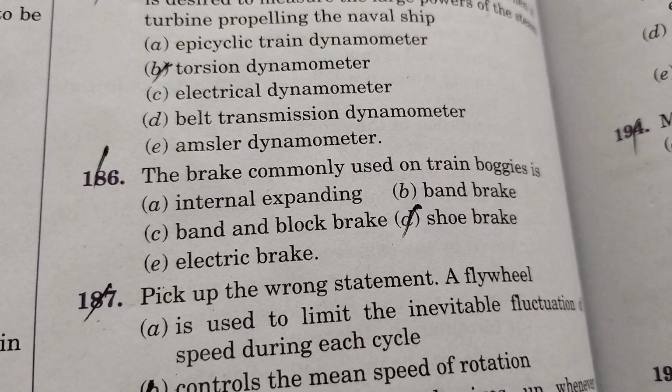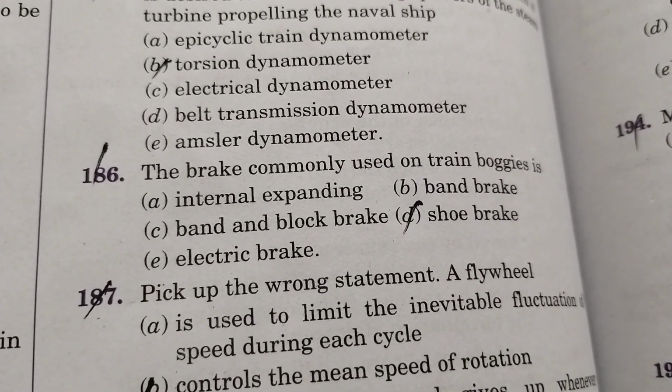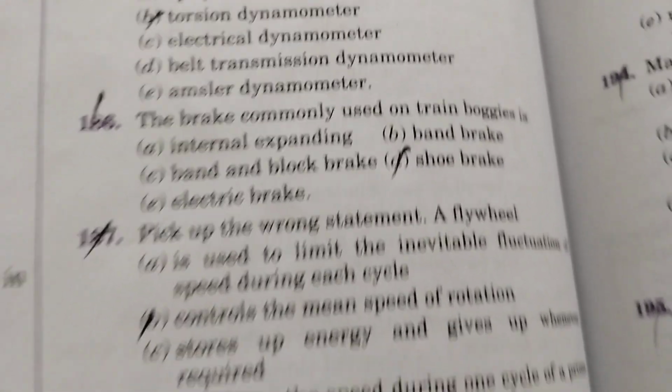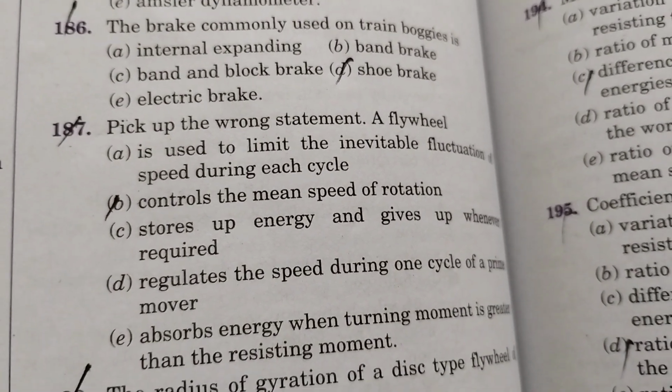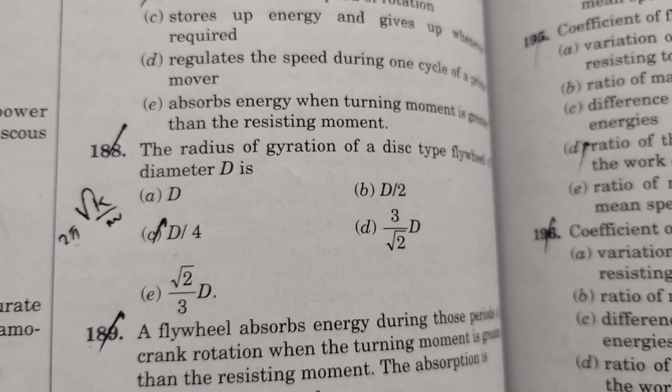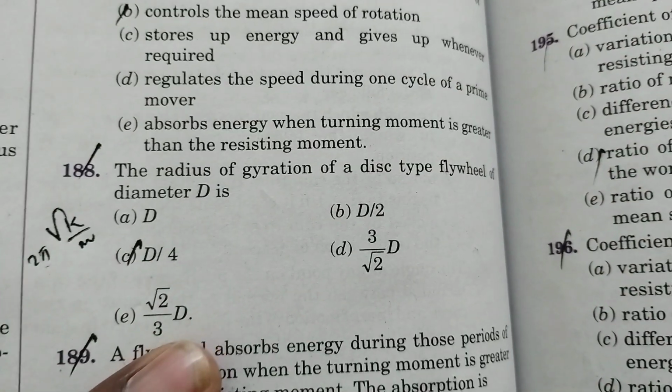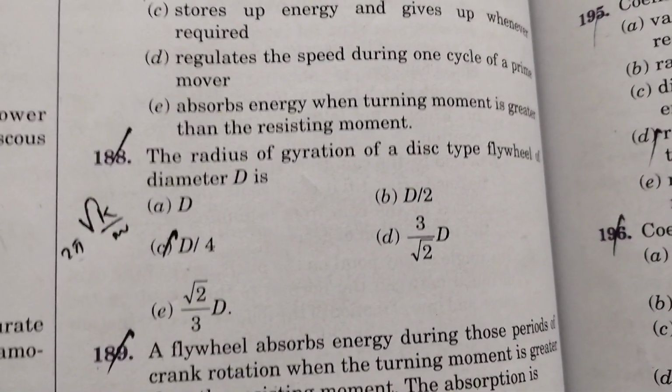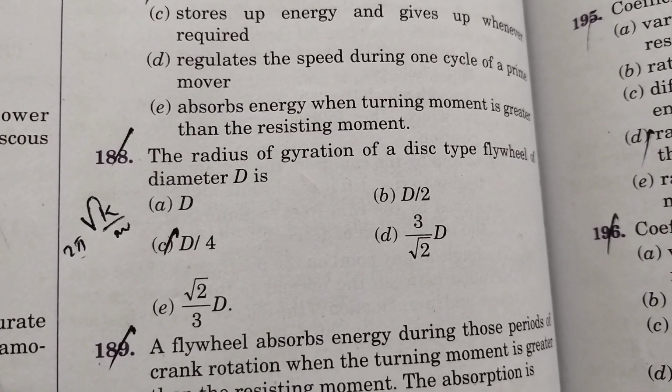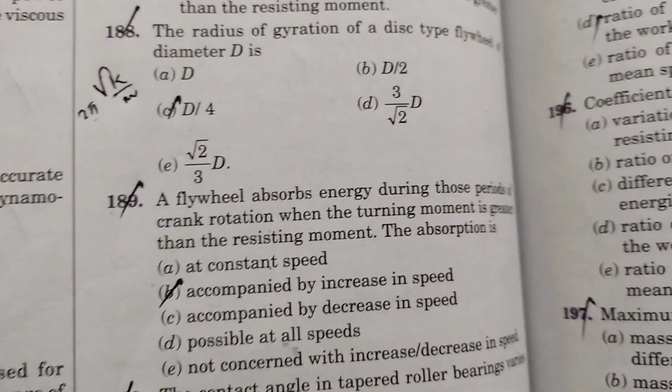The brake commonly used for train bogies is the dash shoe brake. Pick up the wrong statement: the flywheel controls the mean speed of rotation. The radius of gyration of a disc type flywheel of diameter d is d by 4.